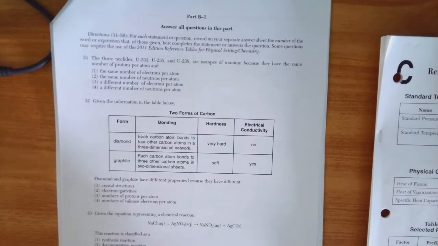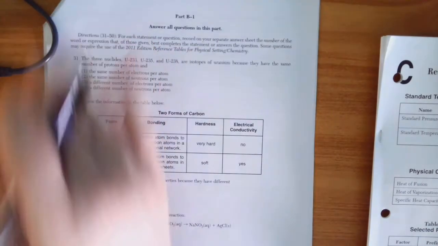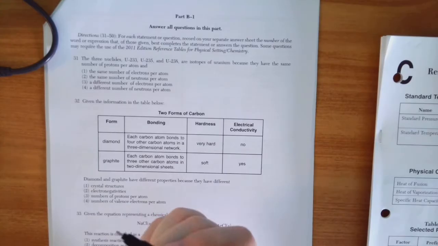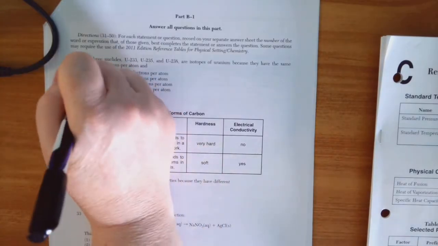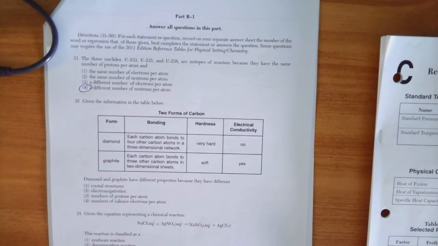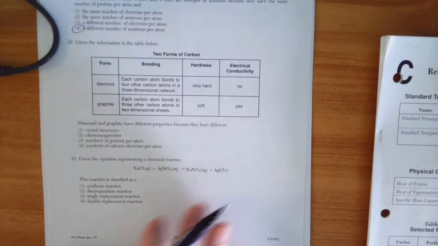All right, now we're moving on to part B-1. These are the harder multiple choice questions. The 3 nuclides are isotopes of uranium because they have the same number of protons, and this is just the isotope definition, different number of neutrons. That's the definition of an isotope. Same number of protons, different number of neutrons.